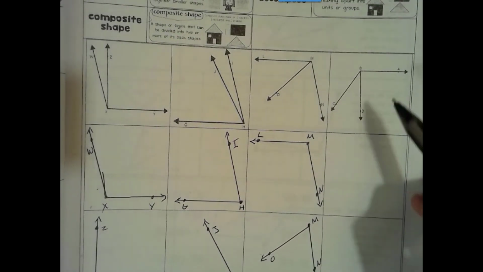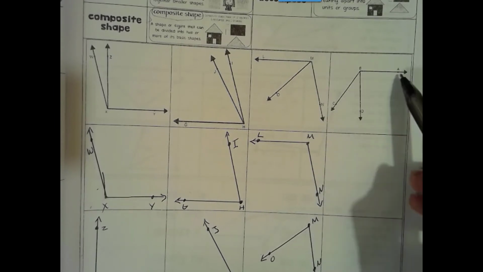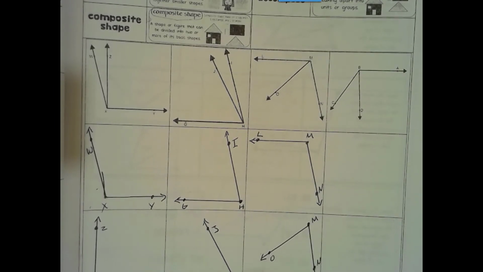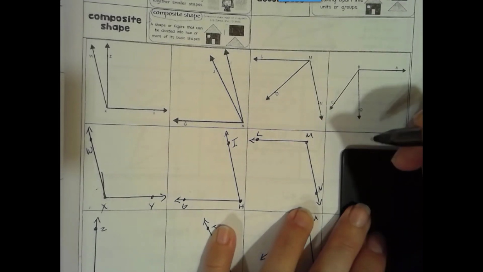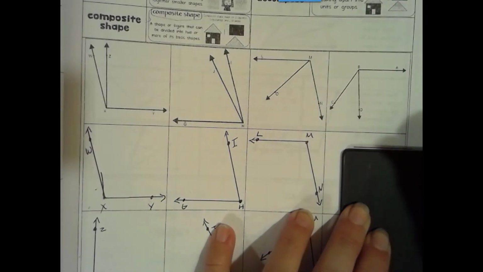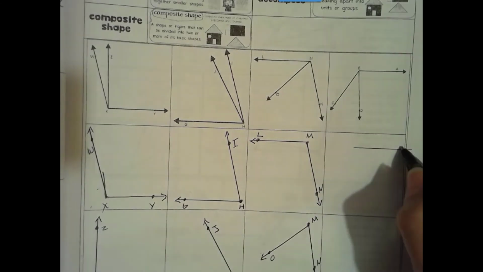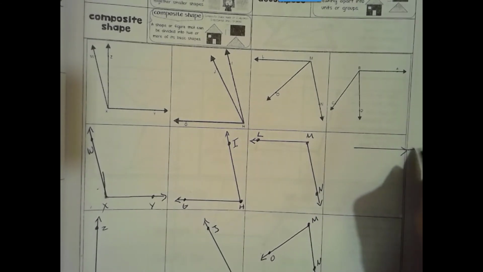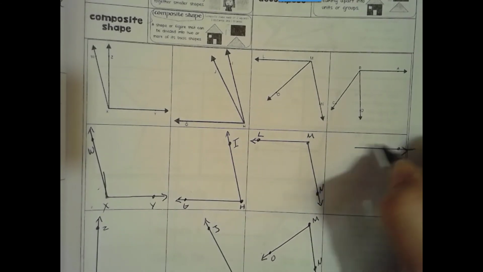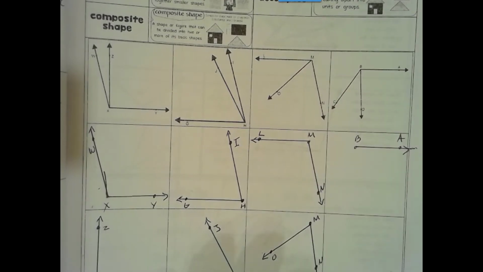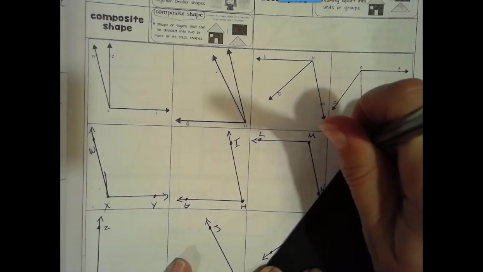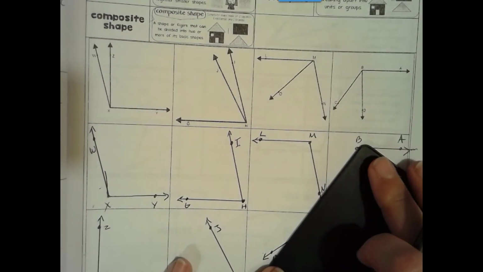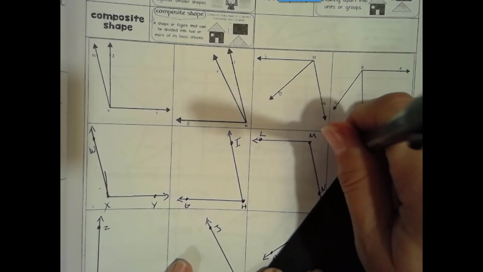Okay, last one. So we're going to get our largest angle down first, ABC. First, ray BA, and then ray BC.